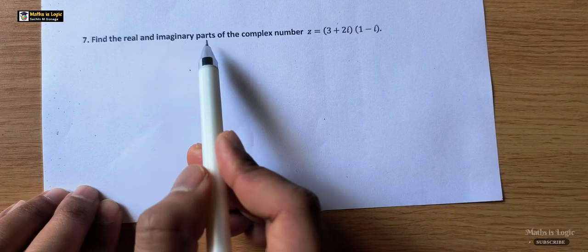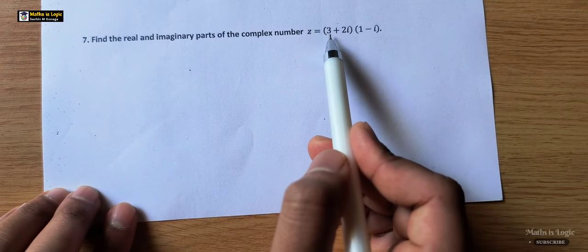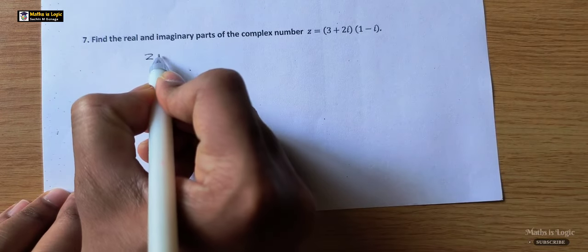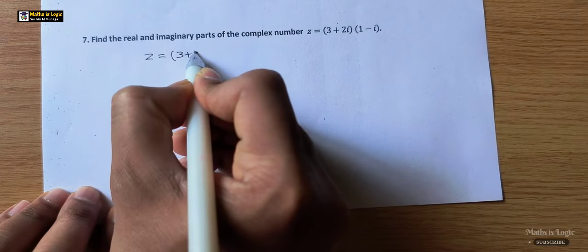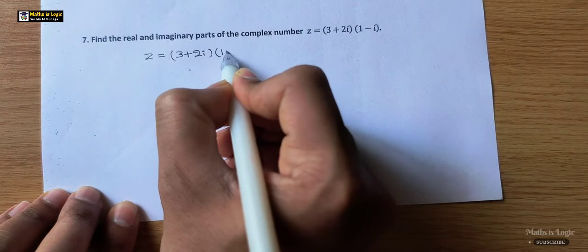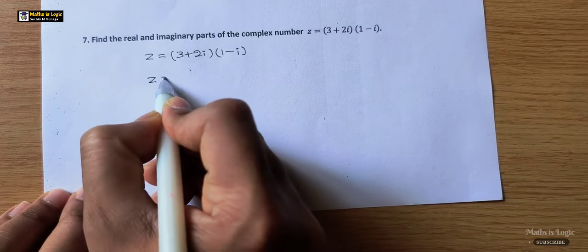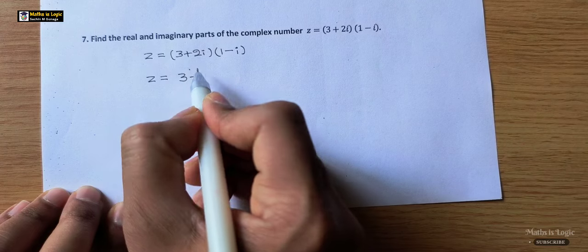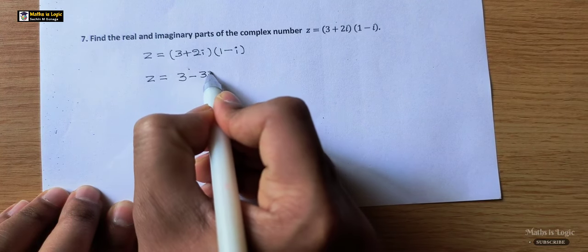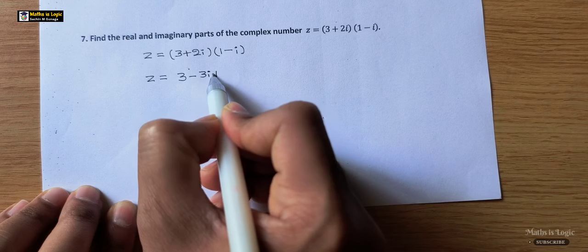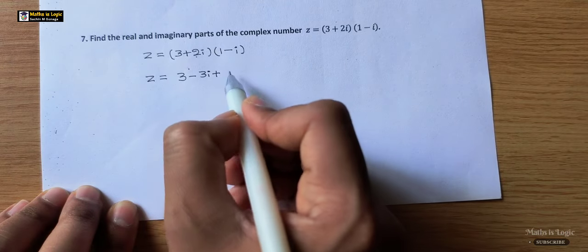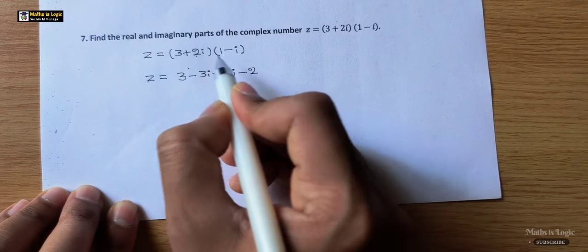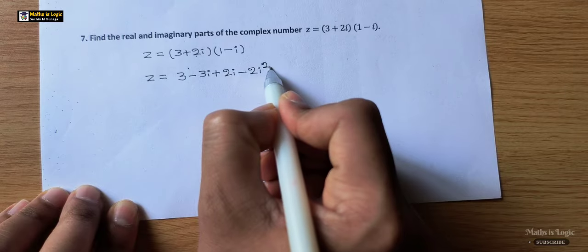Seventh, find the real and imaginary parts of the complex number z = (3 + 2i)(1 − i). So write z = (3 + 2i)(1 − i). First open the bracket: 3 into 1 is 3, plus into minus is minus, 3 into i is 3i. Next, plus into plus is plus, 2i into 1 is 2i, plus into minus is minus, 2i into i becomes i square.